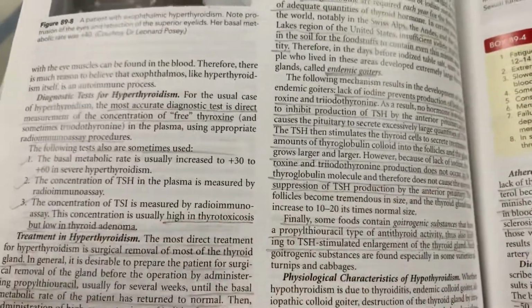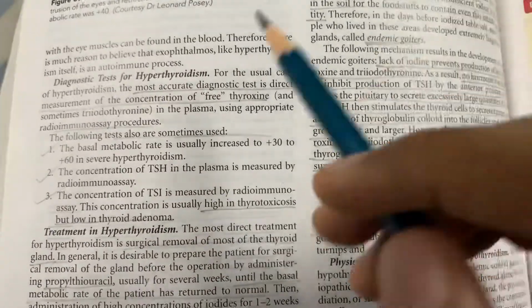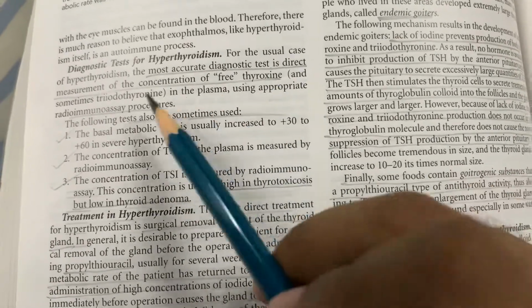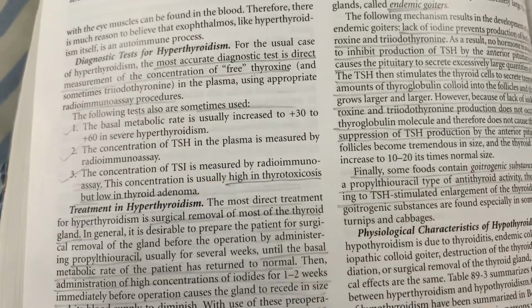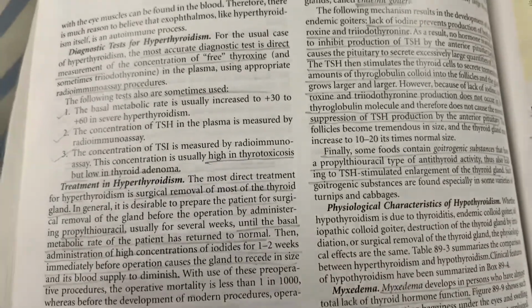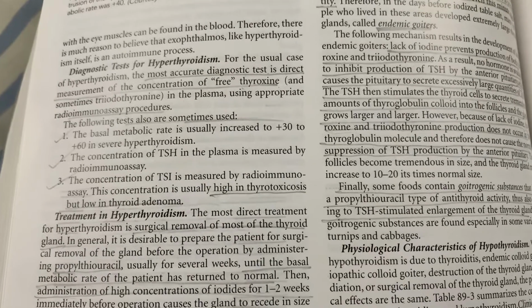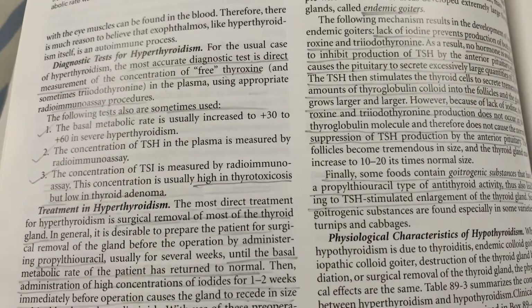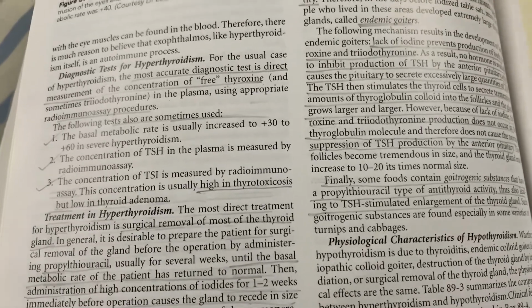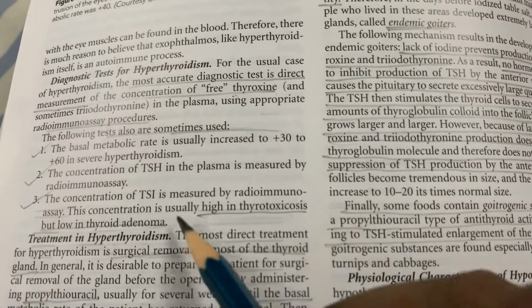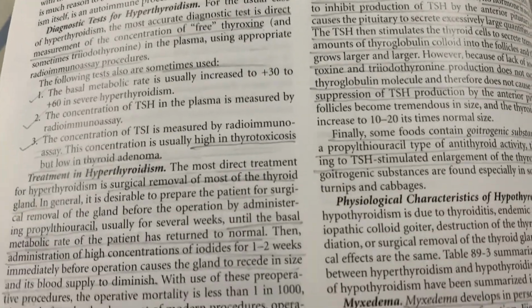So, diagnostic tests for hyperthyroidism. The most accurate test is the concentration of free thyroxine using radioimmunoassay procedures. The following tests are also sometimes used: the basal metabolic rate, which increases to plus 30 to plus 60, the concentration of TSH in the plasma, and the concentration of TSI. TSI is important because it is high in thyrotoxicosis and Graves' disease but low in thyroid adenoma.